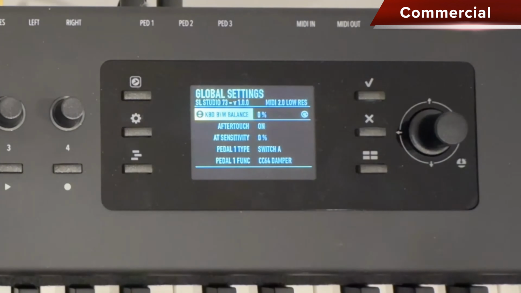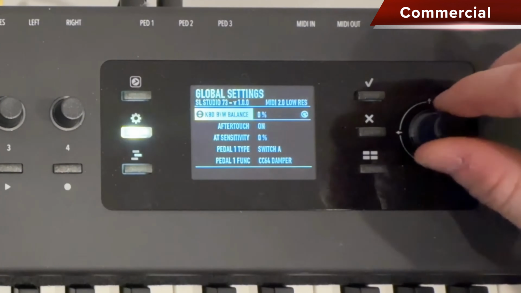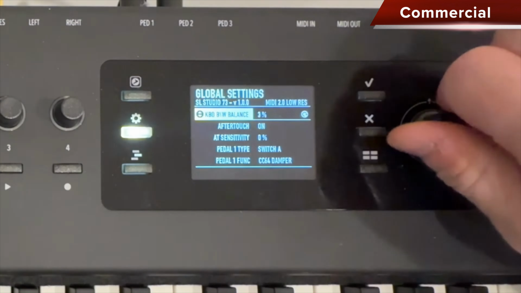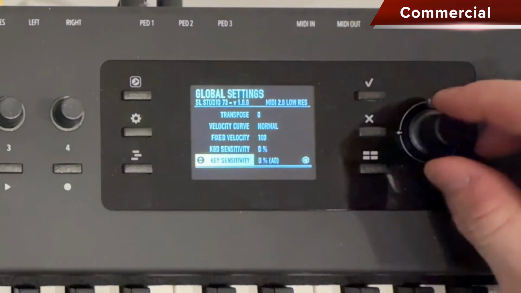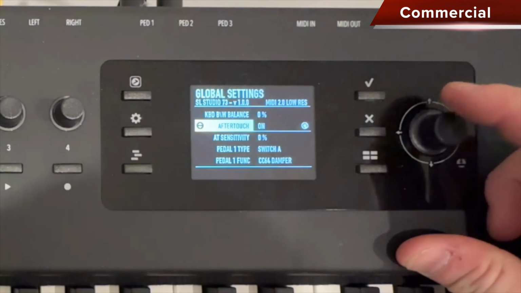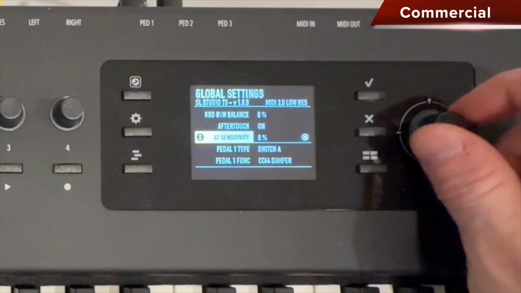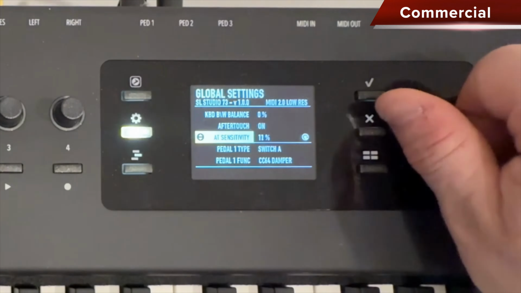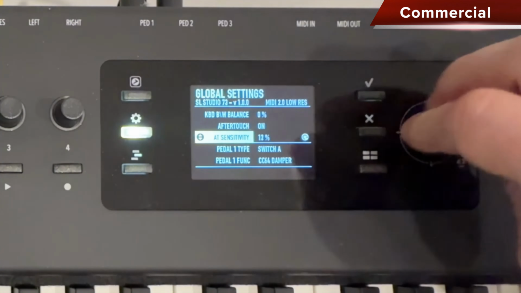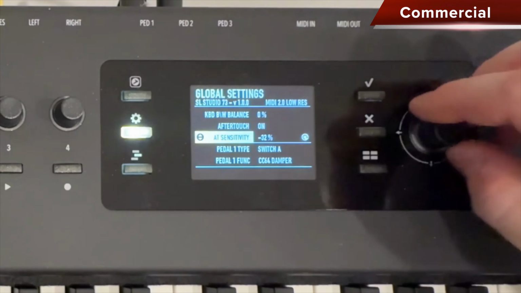And then here we have the balance between the black and white keys. This feature was already available on the old SL. That means, for example, if I'm a bit weaker on the black keys, I can adjust this back and forth so I don't have to press as hard there. Next, you can turn the aftertouch on and off. Here too, you can precisely adjust the sensitivity, ranging from a positive 32 to a negative 32.